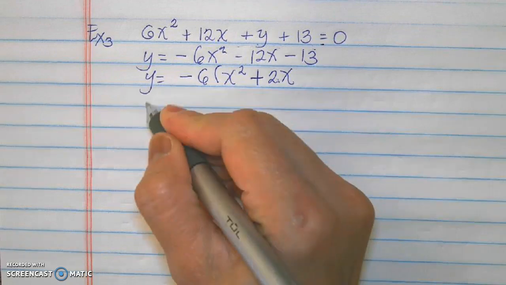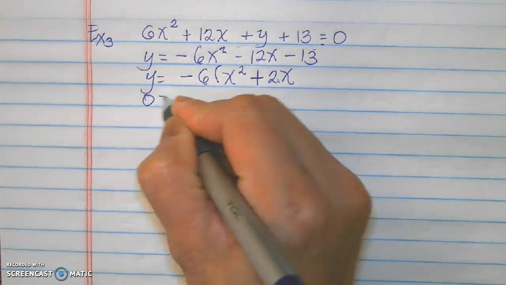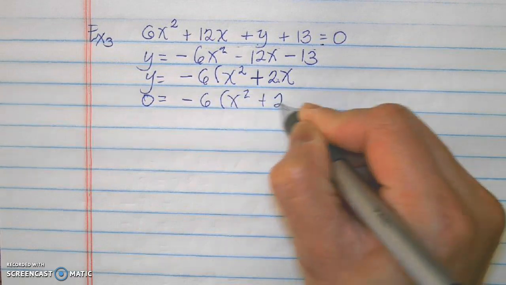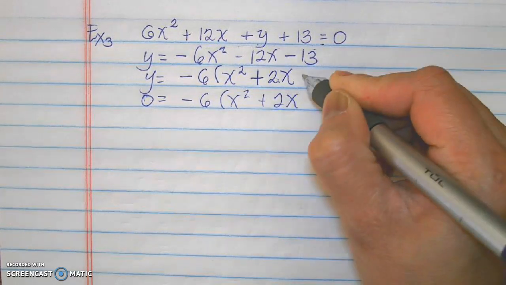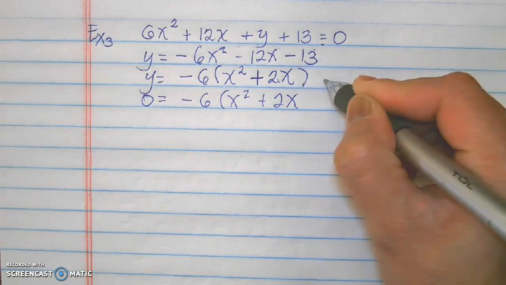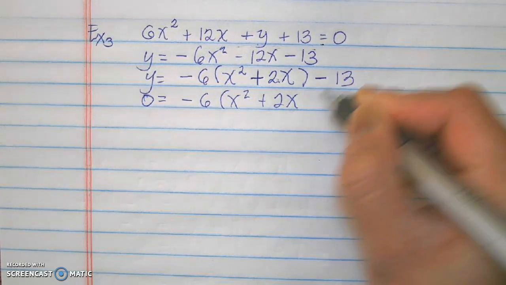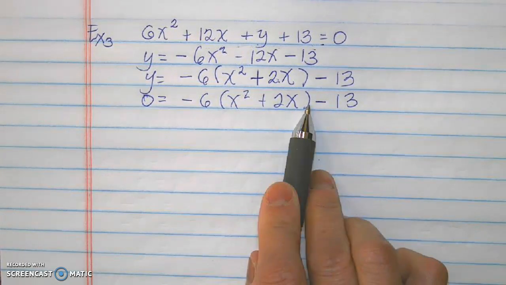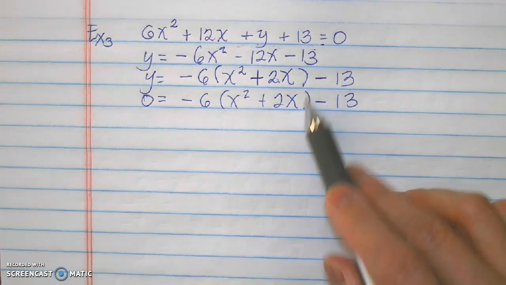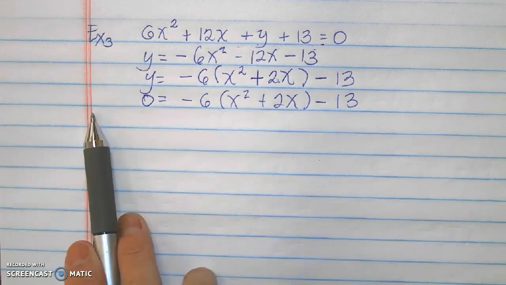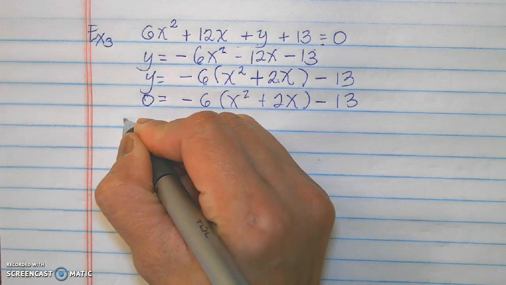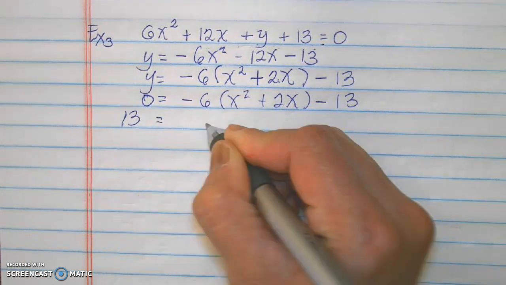So now, by the way, this becomes a 0, and I want to put that there first. This is the one that you factored out to 6. So I'm closing the parentheses there. So now this goes to the other side. And it becomes positive.